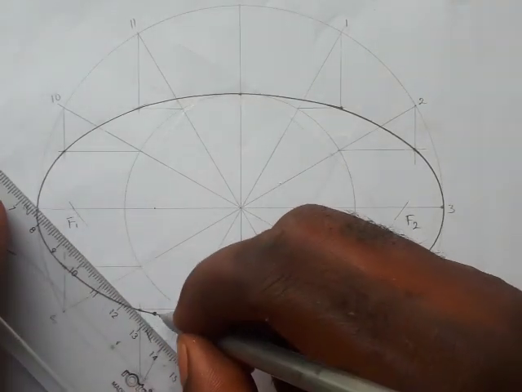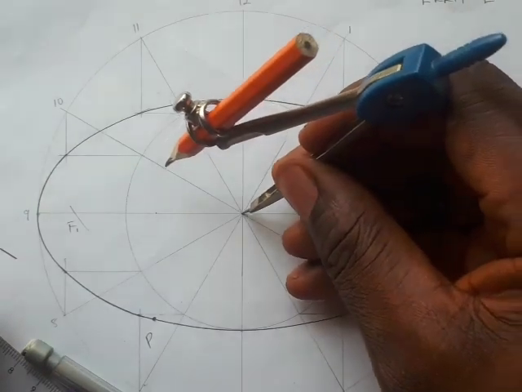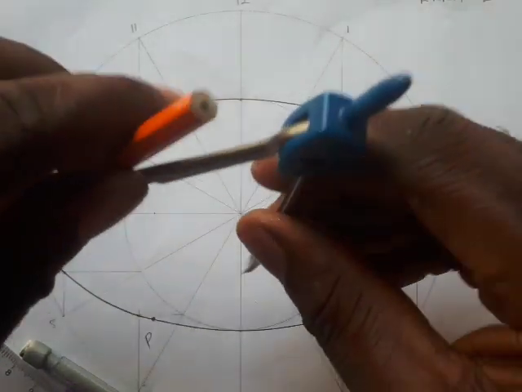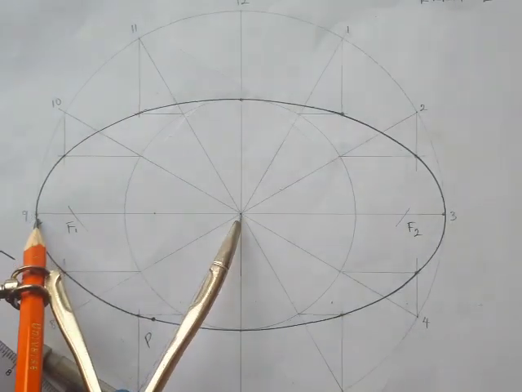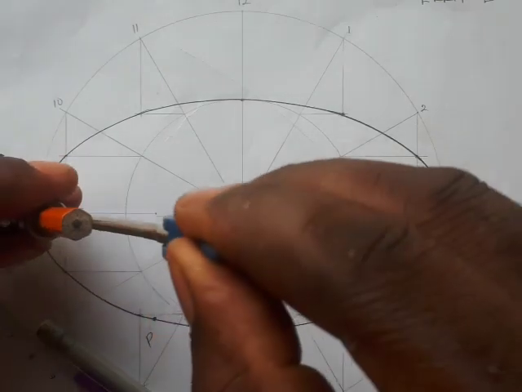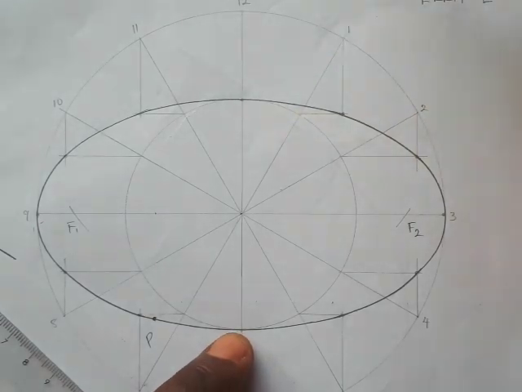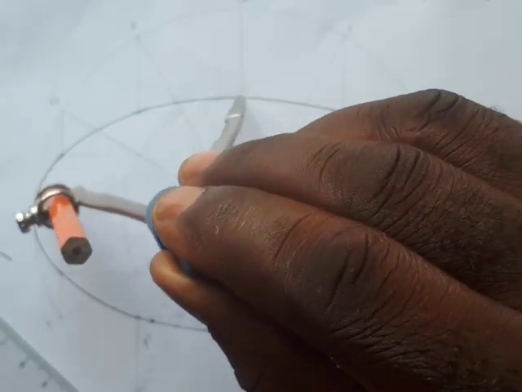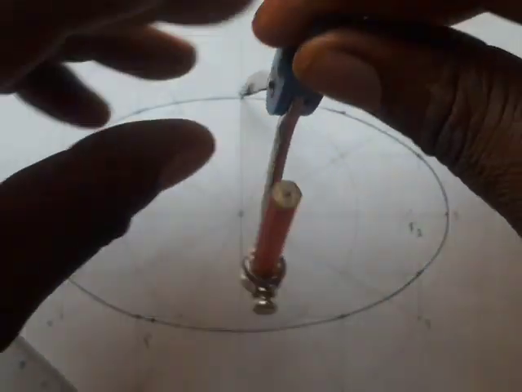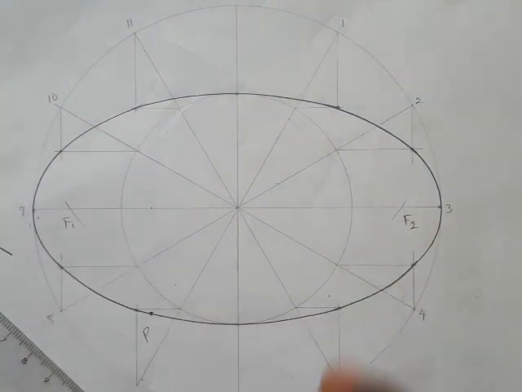So what do you do next? Join P. Now you knew how I got F1 and F2, right? Let me repeat that again. You needle on the center, stretch half of the major axis. This is the major axis and this is the minor axis. With this half, you needle either here or here, whichever applies, and cut the major axis at this point. With the same radius, you cut the major axis at this point, so you get your F1 and F2.